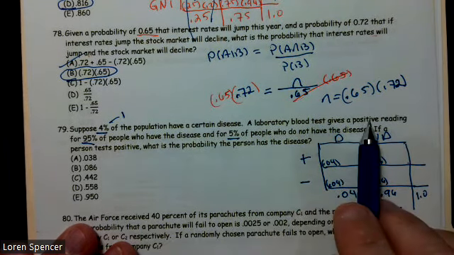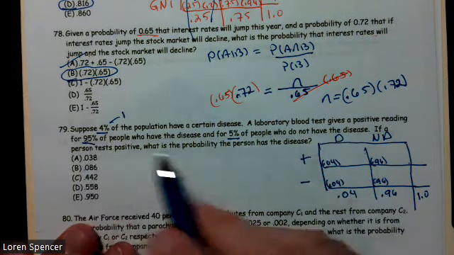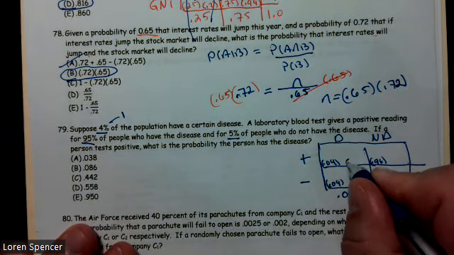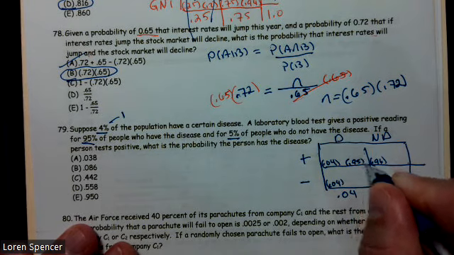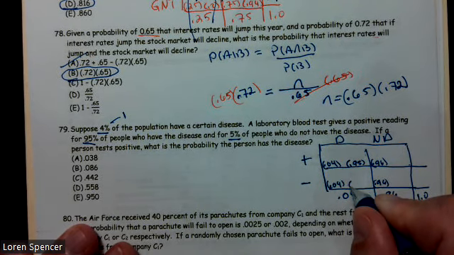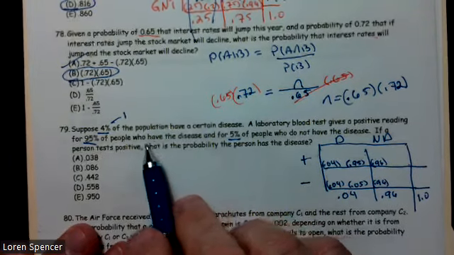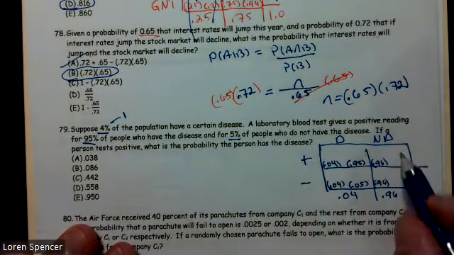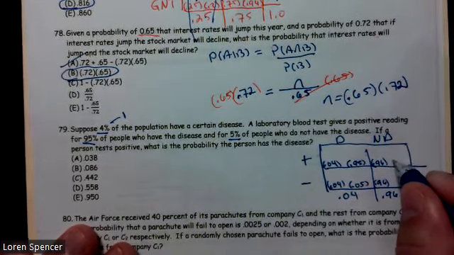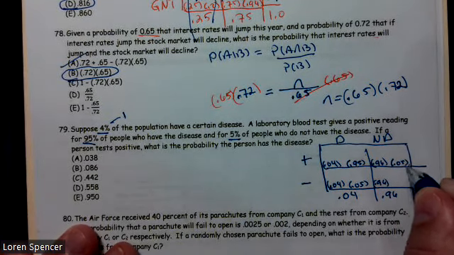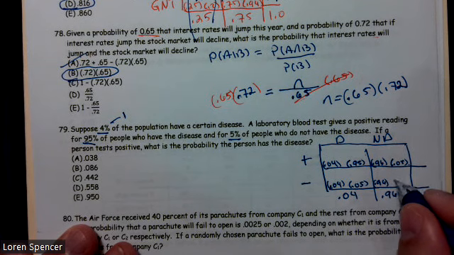A laboratory gives a positive reading for 95% of those who have the disease. So this is 0.95. 1 minus 0.95 is 0.05. And 5% of the people who have the disease. So it gives a positive result for 5% who don't have the disease. So that means 1 minus 0.05 is 0.95.